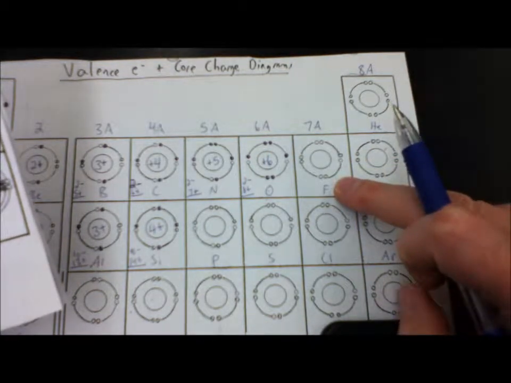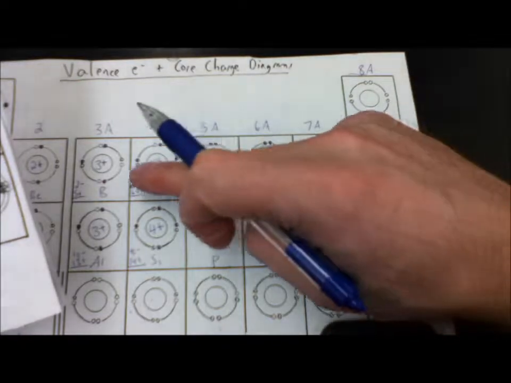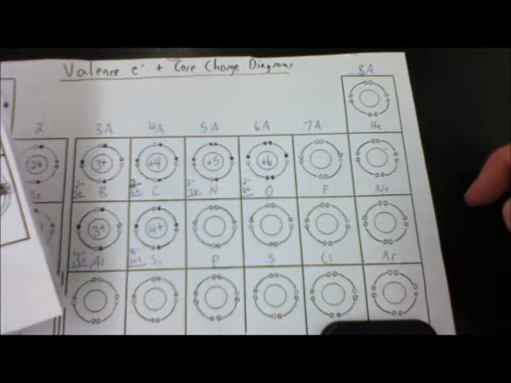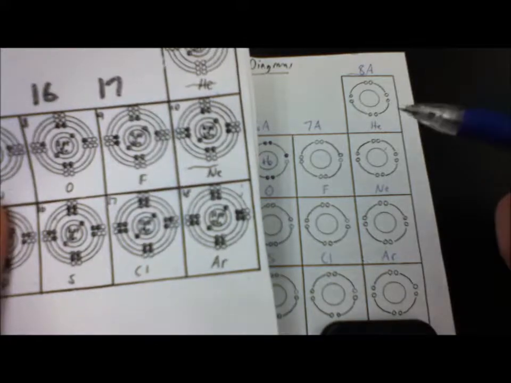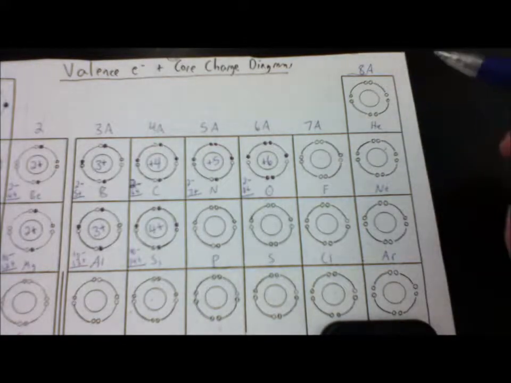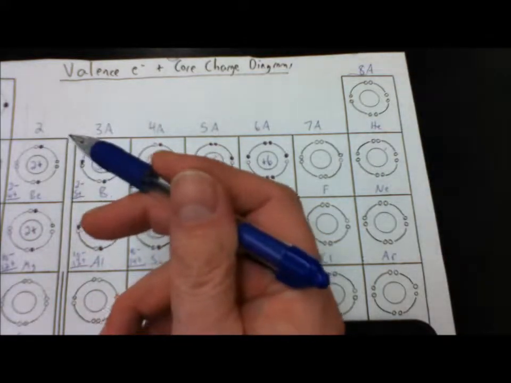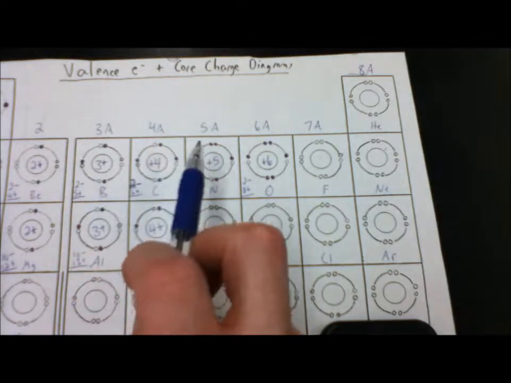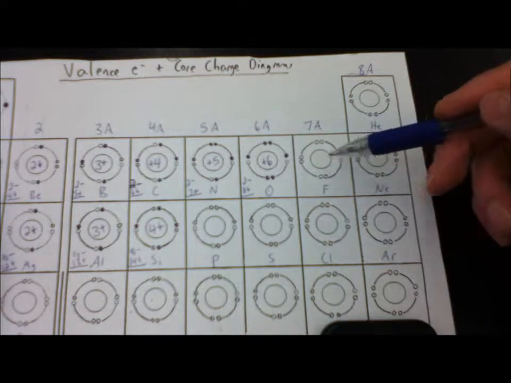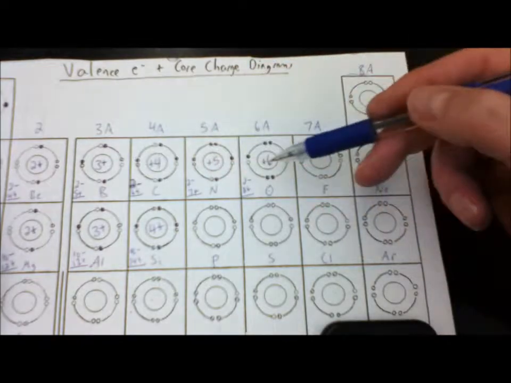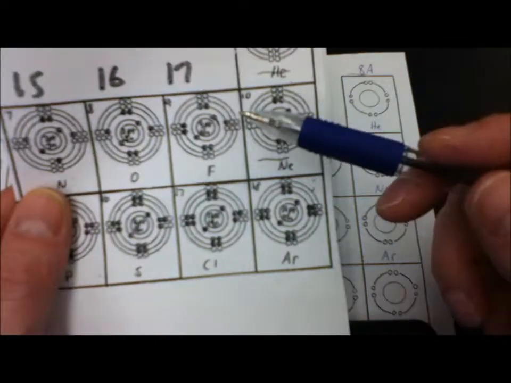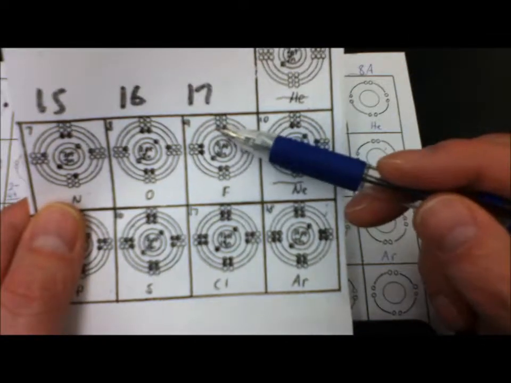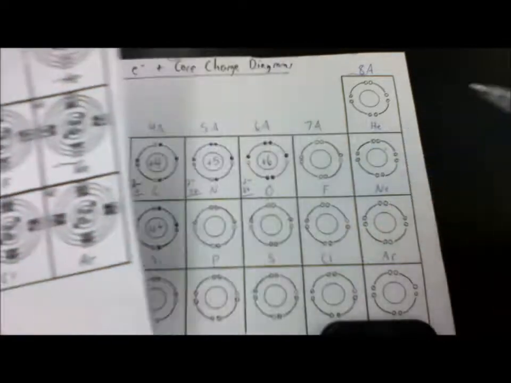Can you predict what fluorine is going to be based on the pattern that we're seeing here? Well, hopefully you predicted 7. We're going over on this side, you got 1, 2, 3, 4, 5, 6. Well, maybe that progression is going to continue. So let's confirm that. Fluorine has 1, 2, 3, 4, 5, 6, 7 valence electrons.